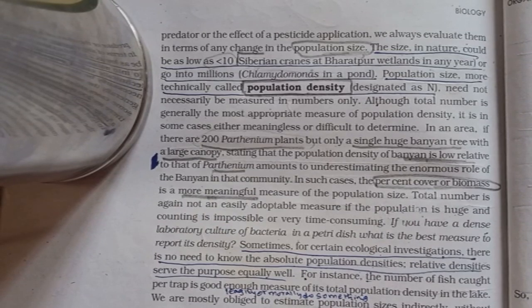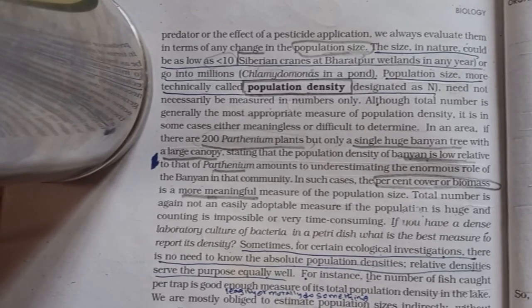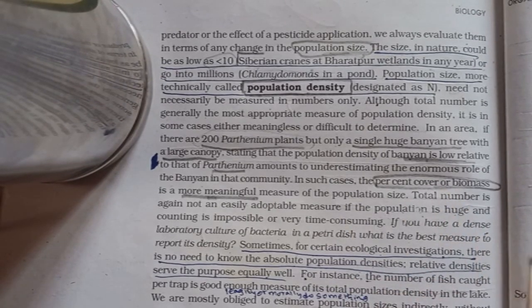The total number is again not an easily adoptable measure. If a population is very huge, the total number is not easily adoptable, and counting is impossible or very time consuming. If you have a dense laboratory culture of bacteria in a petri dish, what is the best measure to report its density?